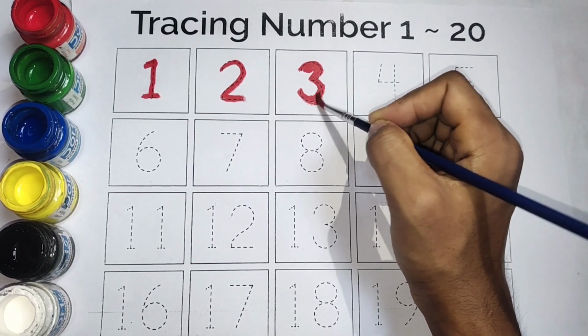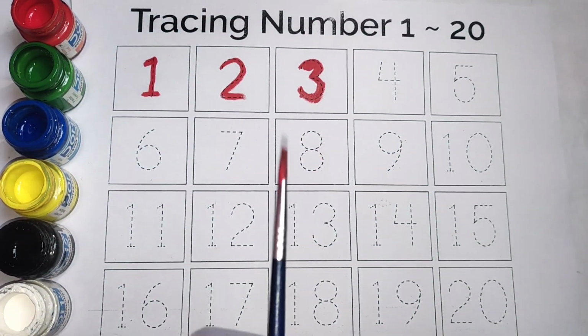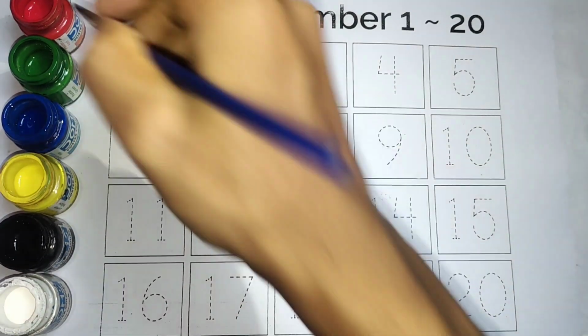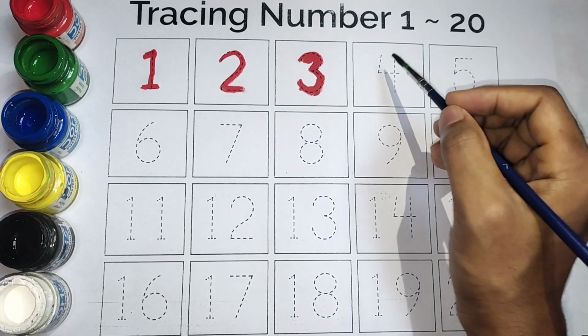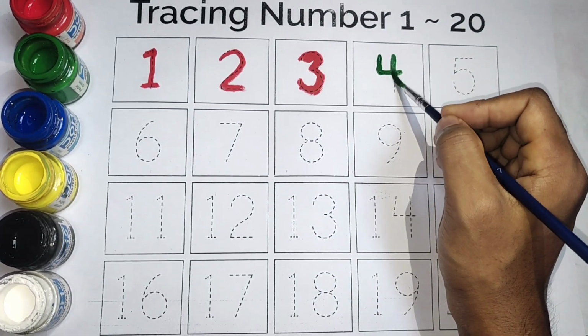And the next one is 3. So kids, the next one is 4, F-O-U-R, 4, and we use green color. Kids, now we use green color and draw the number 4.